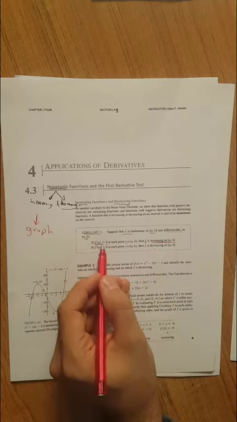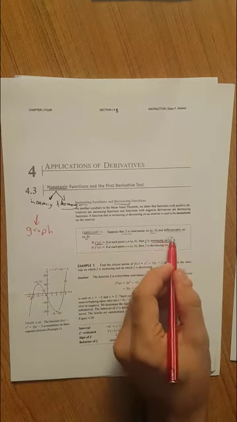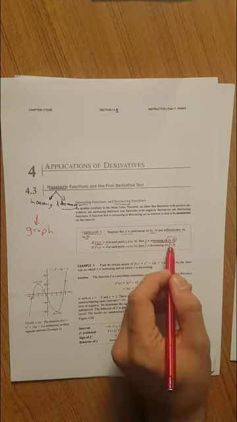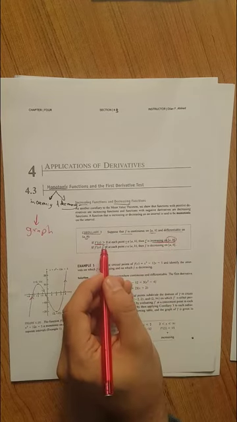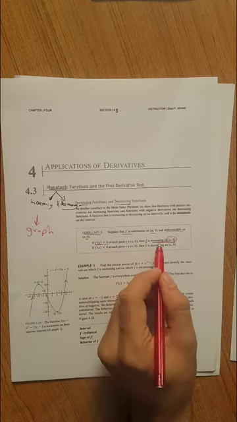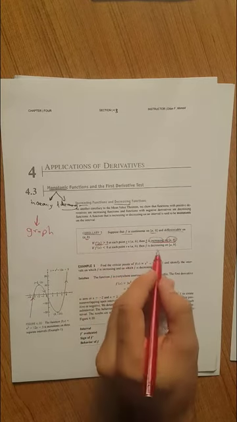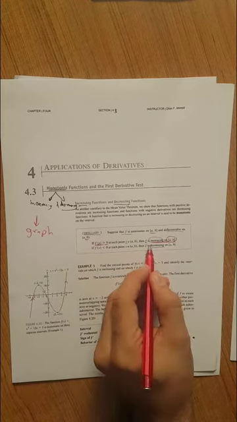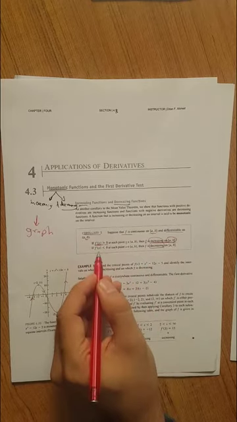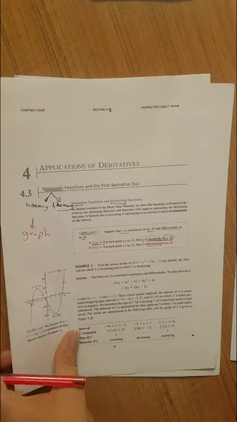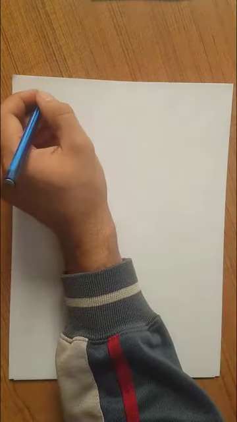Now, if the derivative of this function on this interval is greater than 0, it means increase. And the inverse means decrease, if the first derivative is less than 0. So how do we know whether it is increasing or decreasing? We are clarifying these concepts by the definition.